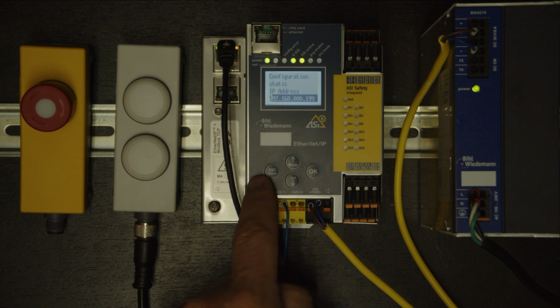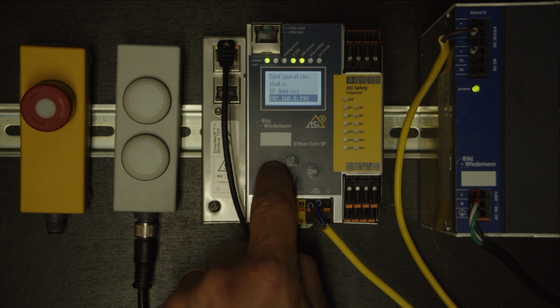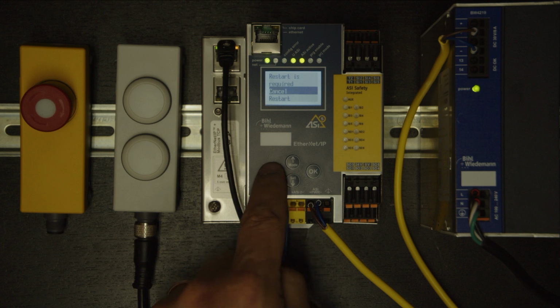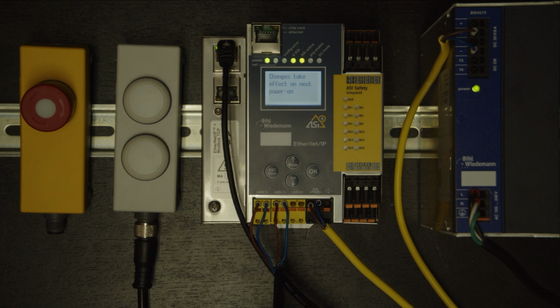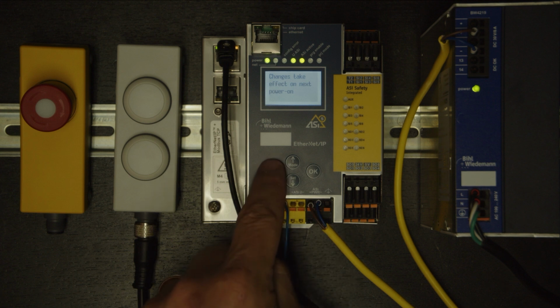Then it takes a power cycle or a reset for that to actually change. I'm going to escape out of this because I don't want to change this. Since I didn't change it, I'm going to cancel a restart here. Again, I made no changes, so there's nothing to worry about there. So my Ethernet configuration is done.